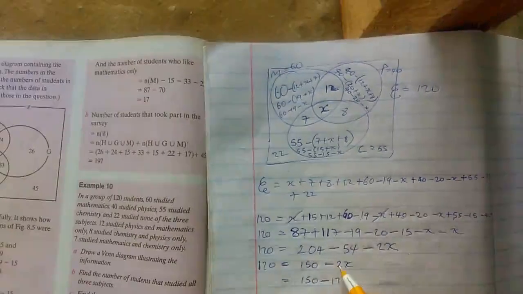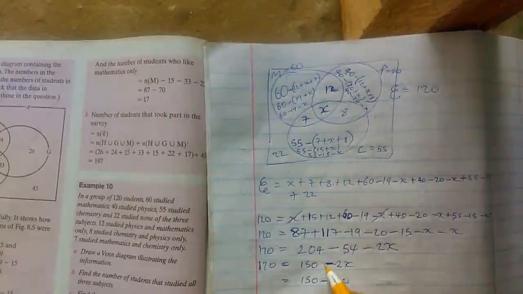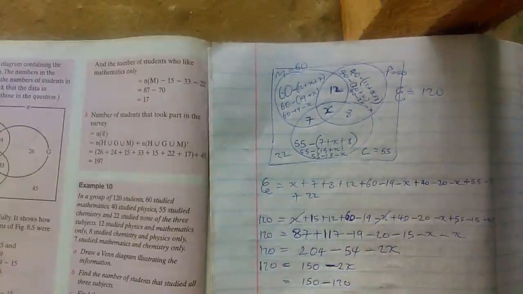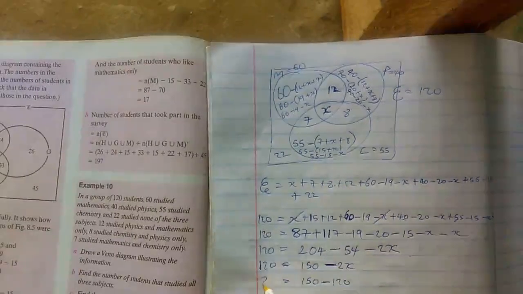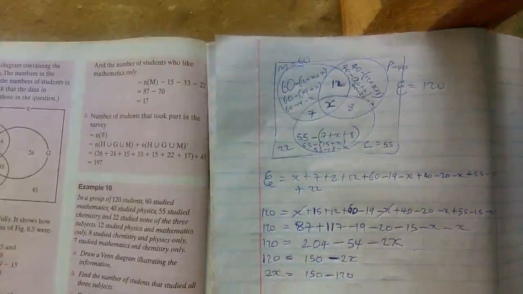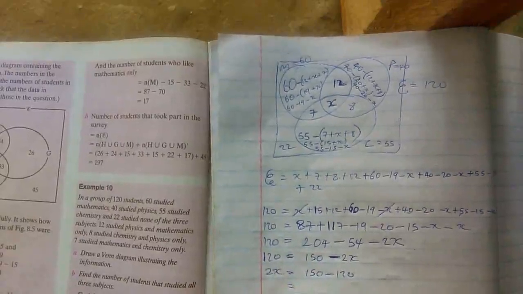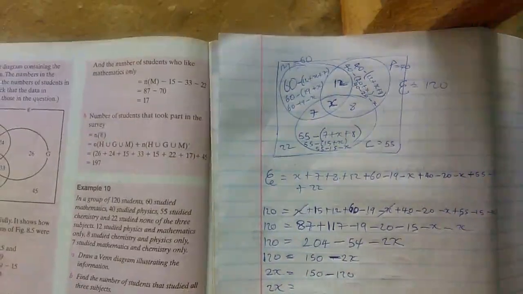So this is minus 2x. It will have to go to the other side, crossing the magic bridge. It will now change to plus 2x, and the plus can be invisible. So you have 2x on that side. 150 minus 120 will give you what?